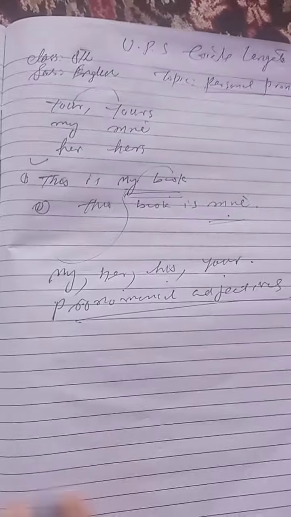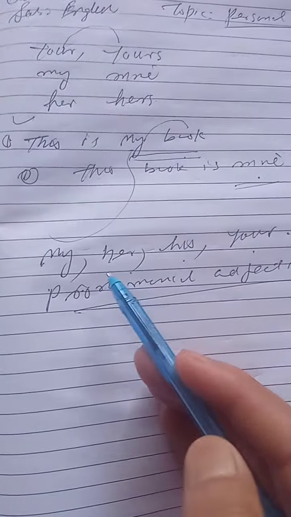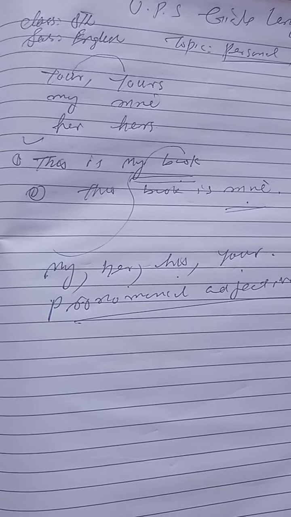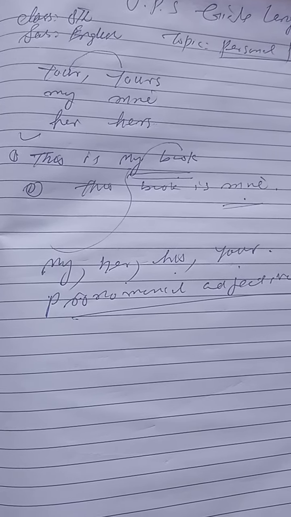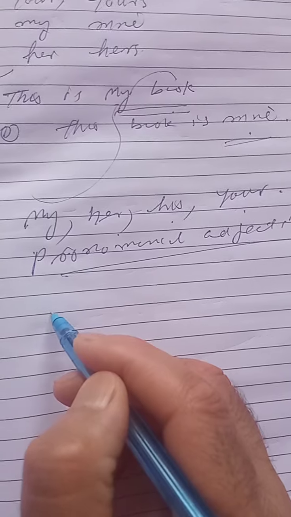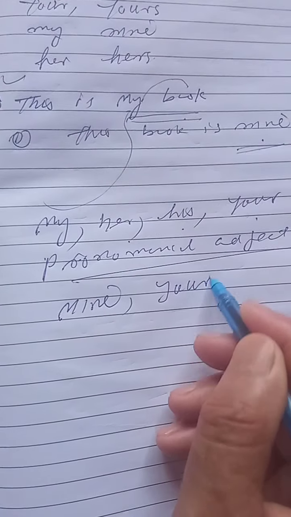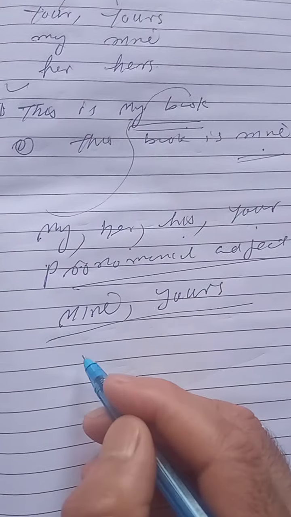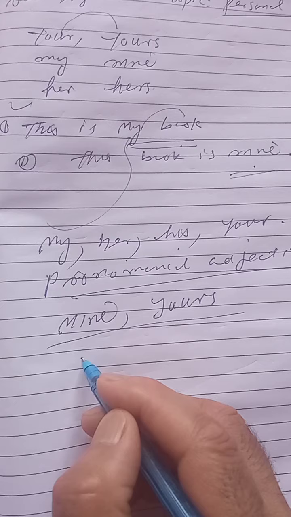Because they are used before a noun. They're always followed by a noun and they modify the noun. That's why they are called pronominal adjectives. The second, this book is mine. Second category, this book is yours. So they are not followed by a noun.